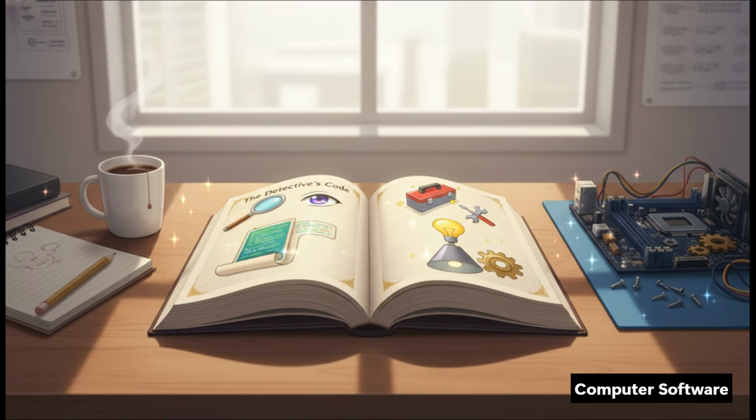And really, this all comes down to adopting a new mindset, a kind of detective's code. When something goes wrong, the first rule is don't panic, investigate. Remember that the clues are always waiting for you in the logs. You have the tools, and honestly, the answer is usually way simpler than you think. Find that one thing that's out of place, and you probably found your culprit.